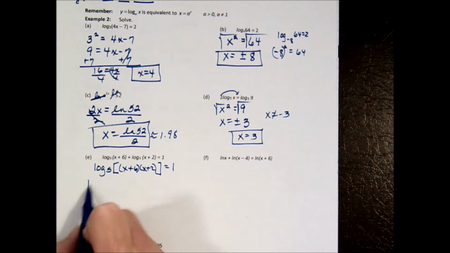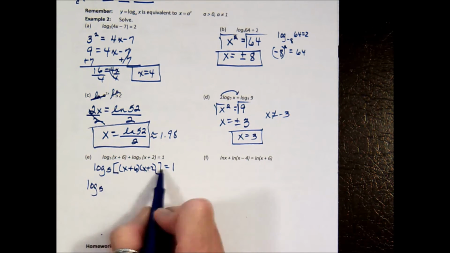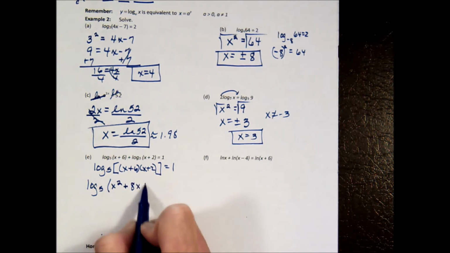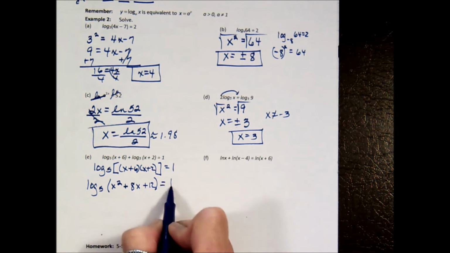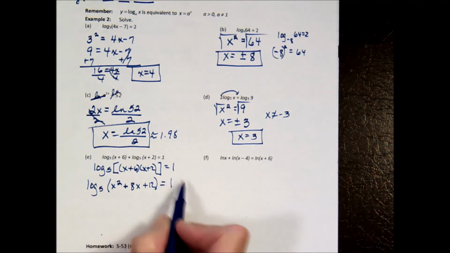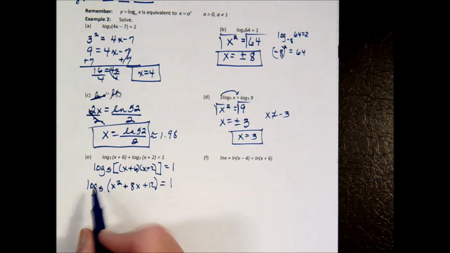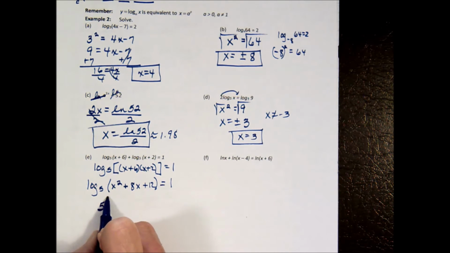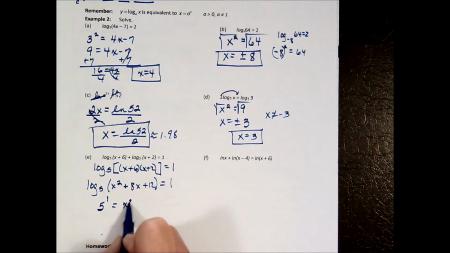Now let's FOIL this out, and you're going to get x squared plus 8x plus 12 is equal to 1. And now I'm going to write it exponentially like we did here and here. So I'm going to write 5 to the first power equals x squared plus 8x plus 12.